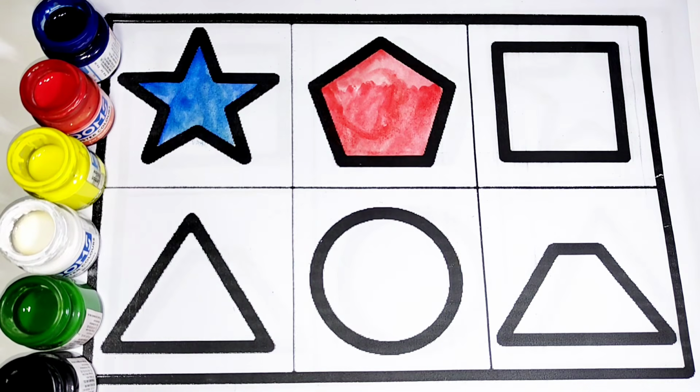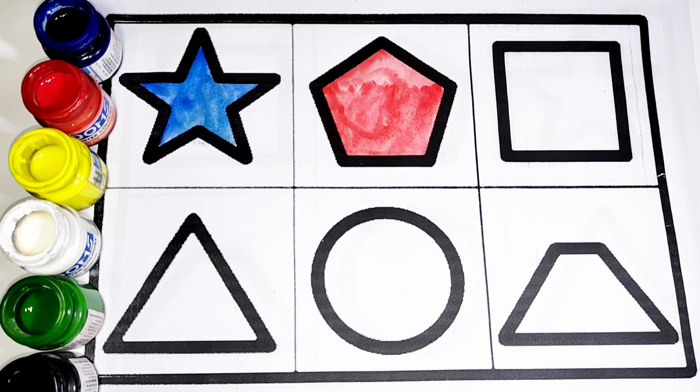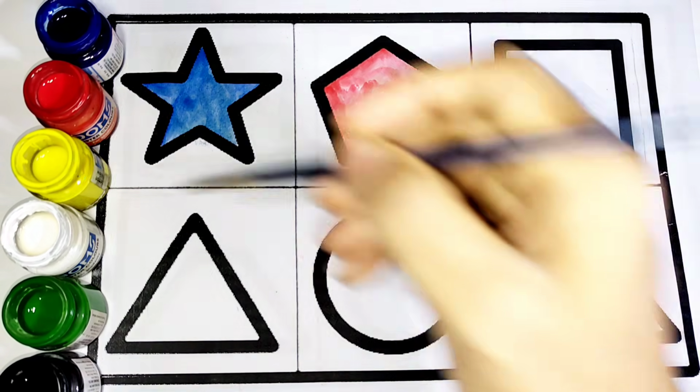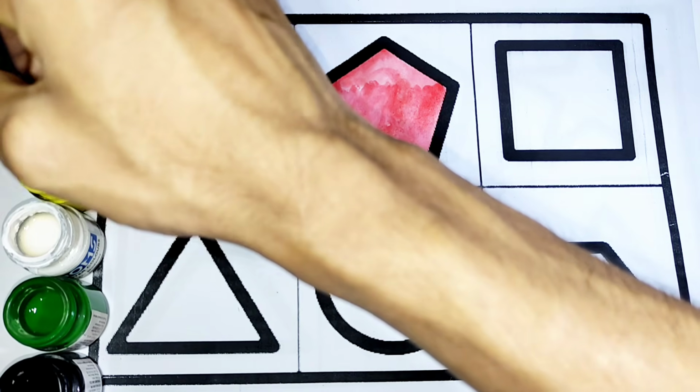The next one is square. The shape of square. Now we are using the color of yellow. Kids, now we're mixing and using the color of yellow.